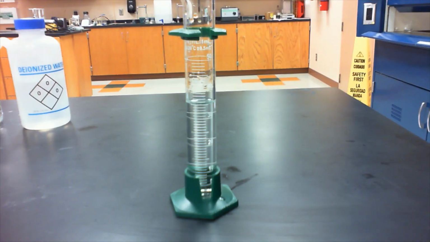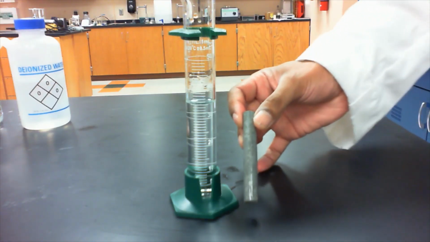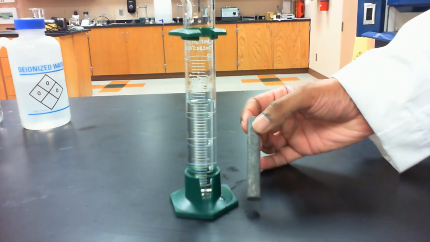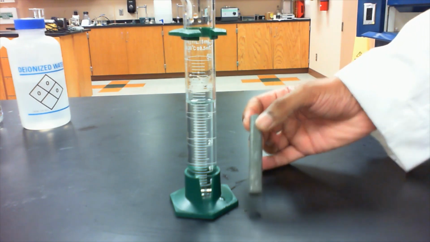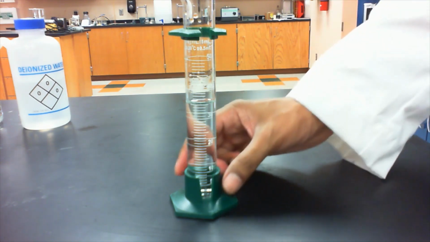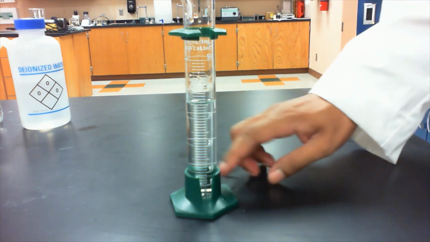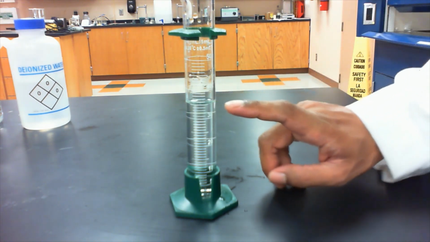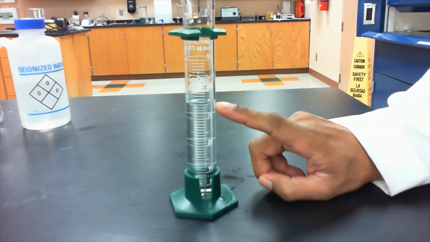When it comes to measuring the volume of the piece of aluminum and all the other metals, we're going to use the displacement method. And this method is fairly straightforward. So what we have here is a graduated cylinder. We have it about halfway filled with some water. So we're going to record what that initial volume of water is.